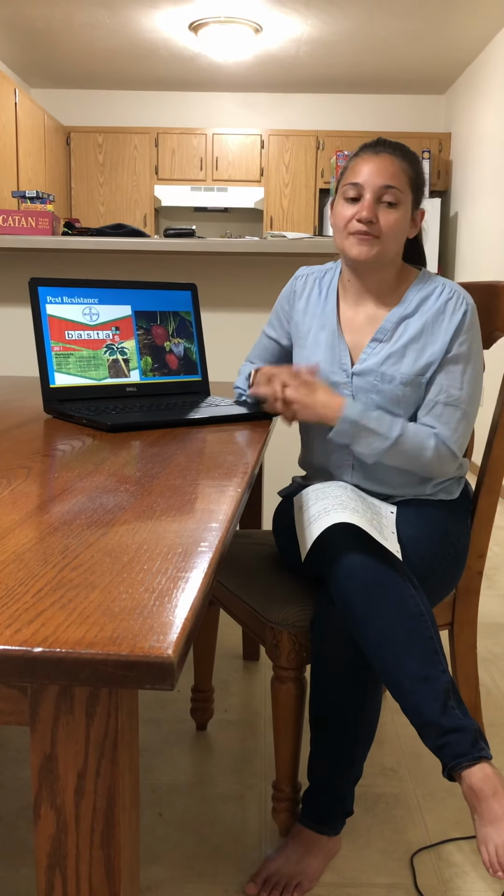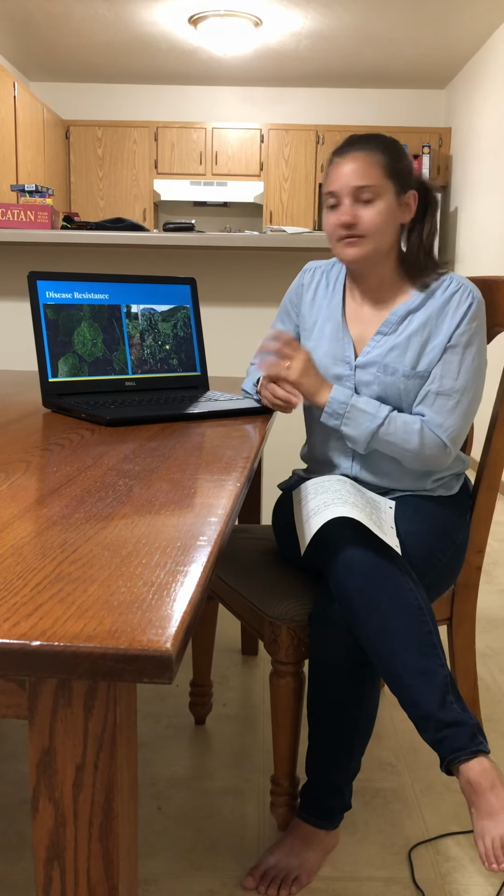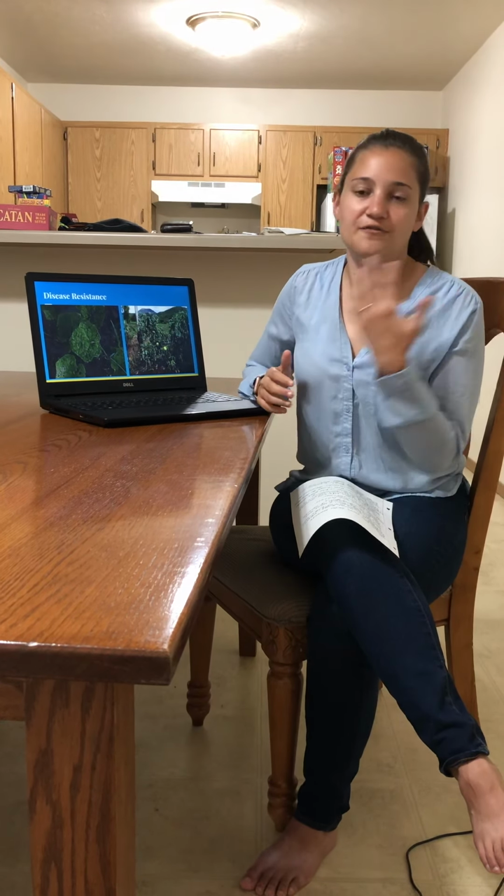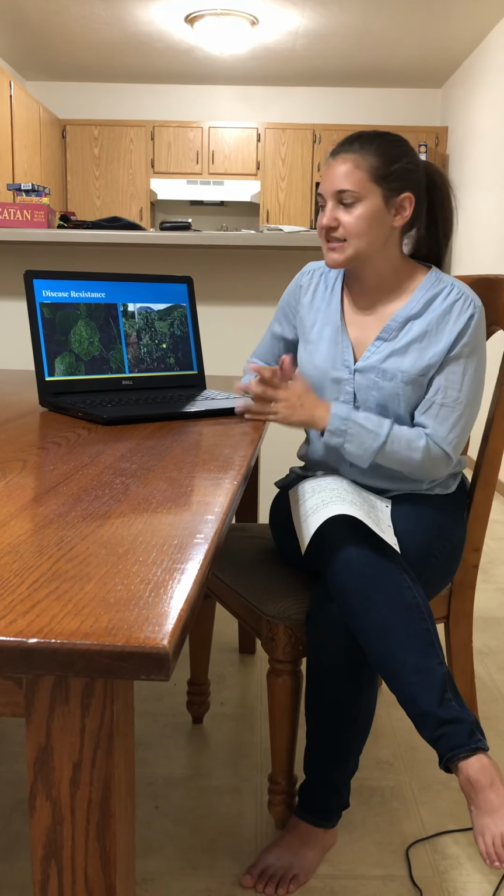So this is huge. Being able to grow plants like this that are resistant to herbicides and to fungi would greatly reduce the amount of land needed to grow crops to sustain our growing population. Disease resistance, basically the same problems. The food doesn't reach the supermarket because it's been contaminated.